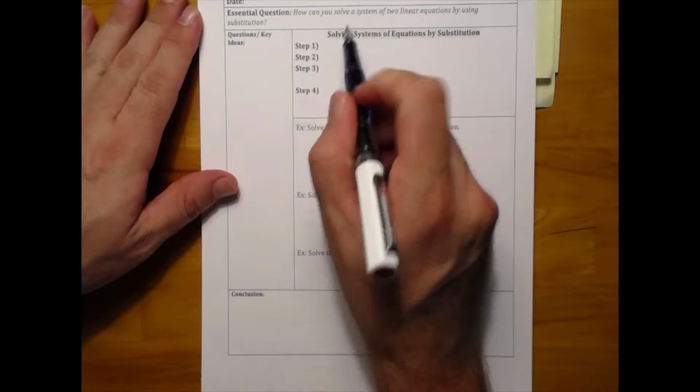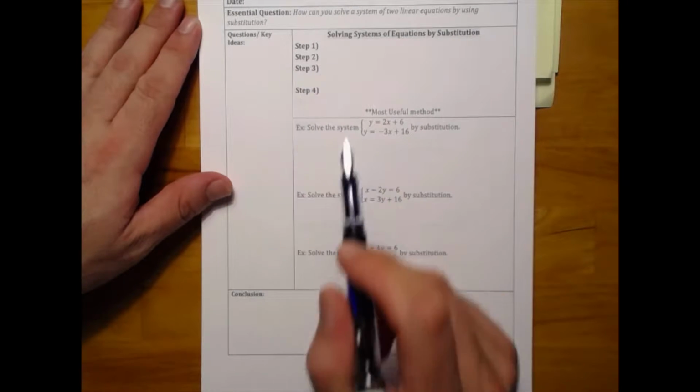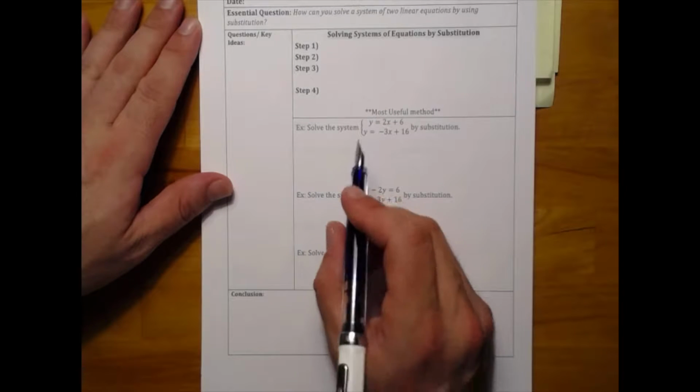In this video, we're going to be solving systems by substitution and answering the question, how can you solve a system of two linear equations by using substitution? First, let's look at an example.